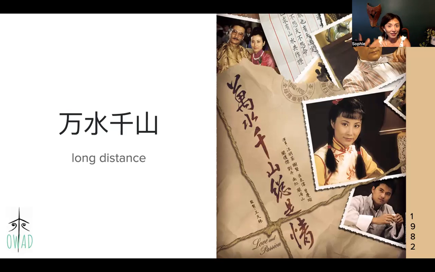And 1,000 mountains to cross. So the whole visual it creates is this long distance between two persons. And in between them, you have to cross 10,000 waters and 1,000 mountains. And that's our way to poetically measure the distance with the number of waters and mountains in between. And of course, it's not accurate. We just use 10,000 and 1,000 to mean it's a lot of them.